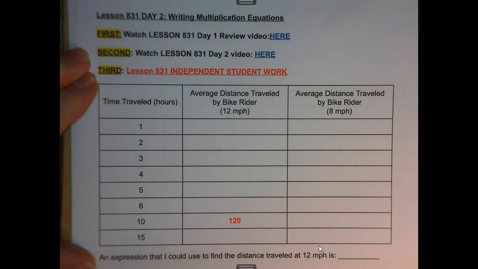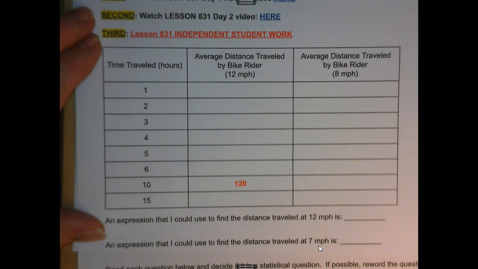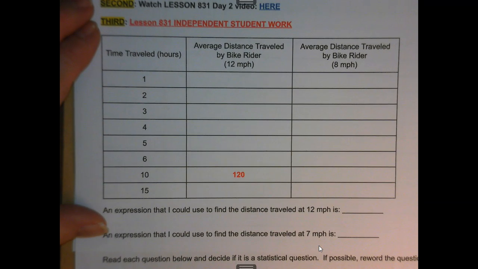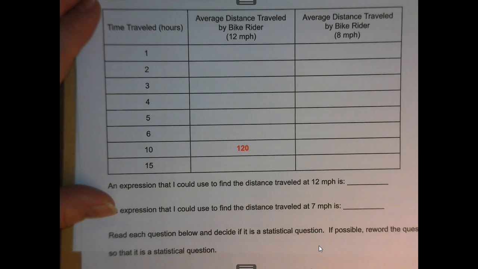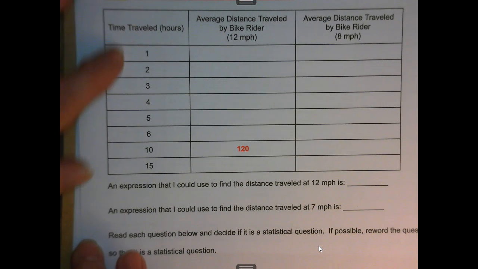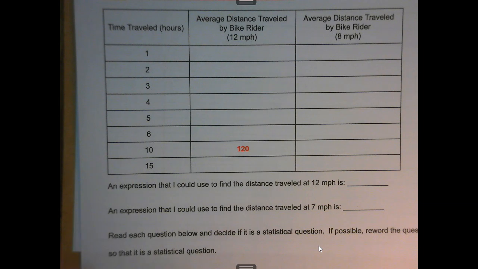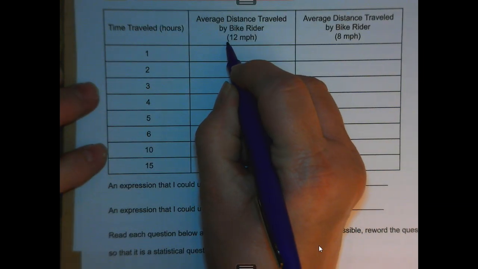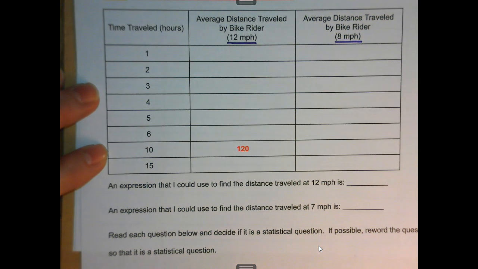All right, let's go ahead and review lesson 831, day 2, our independent student work. This time we had a table that had us comparing the miles traveled by two different bike riders. And as we do this, we are going to continue to look at our time traveled. That's one of our variables. And we have our other important information at the top of our tables here. One bike rider goes 12 miles per hour, the other goes 8 miles per hour.